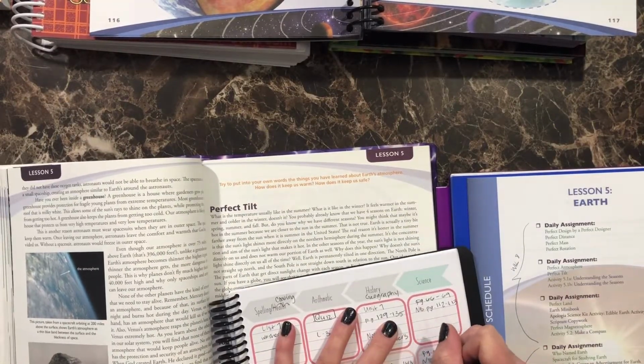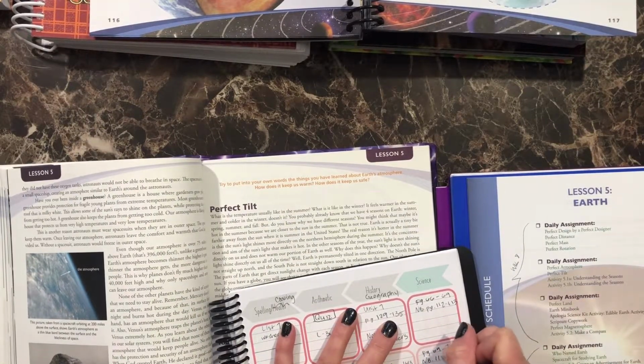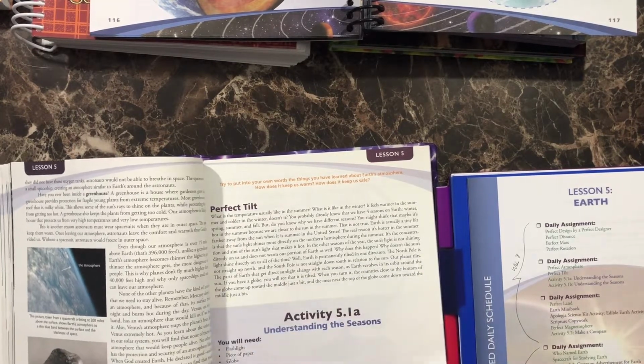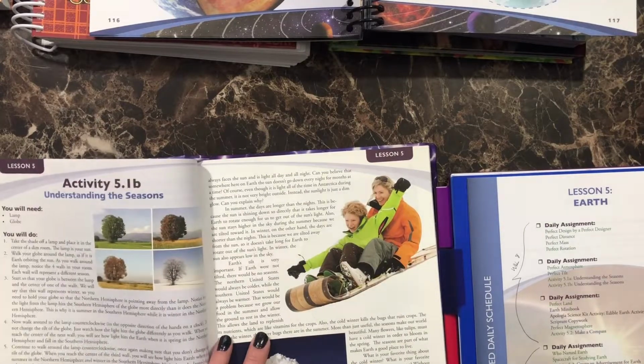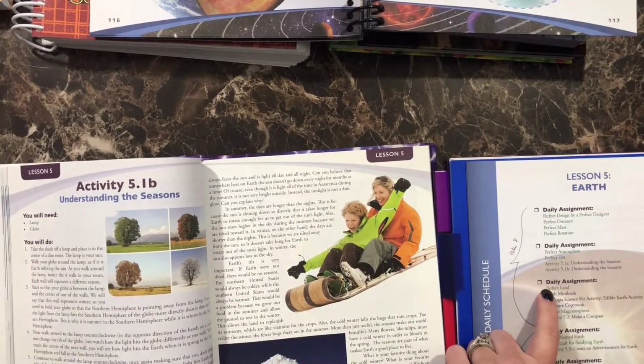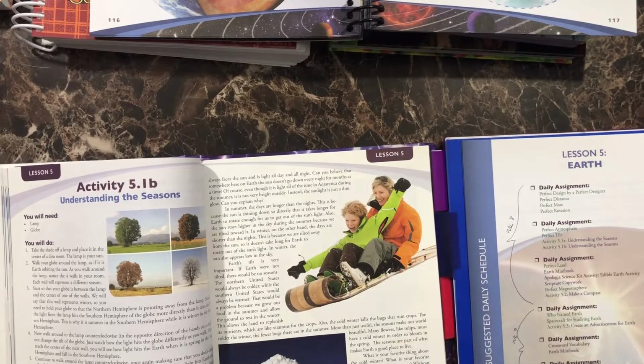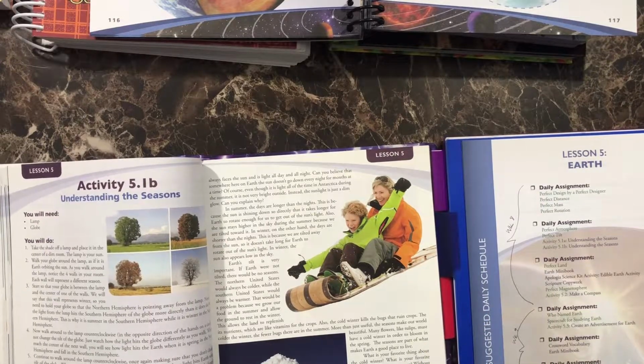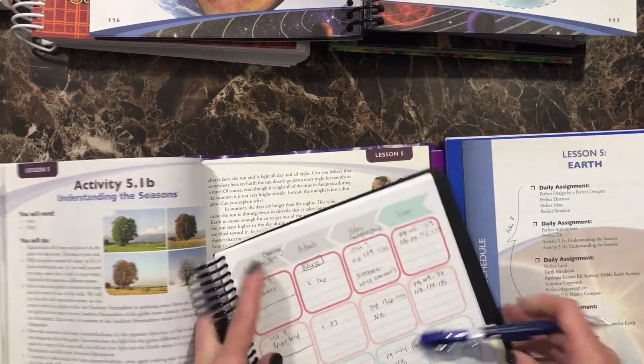So we are going to do notebook for 114 and 115. And then let's see here. The next day we have perfect land. Where's that at? Oh, we have to read to 75.